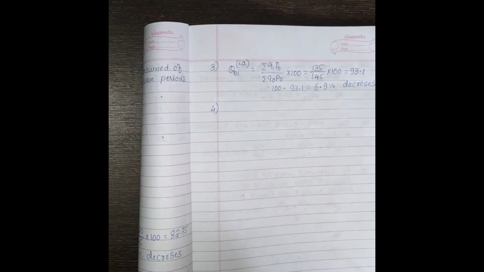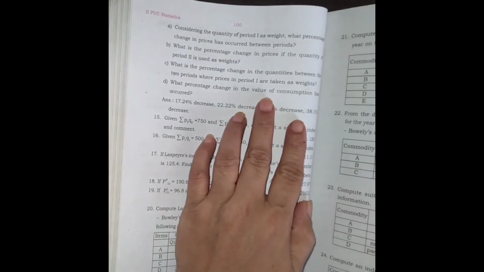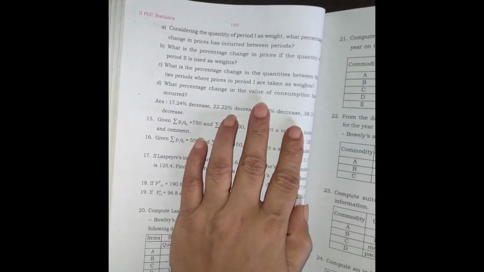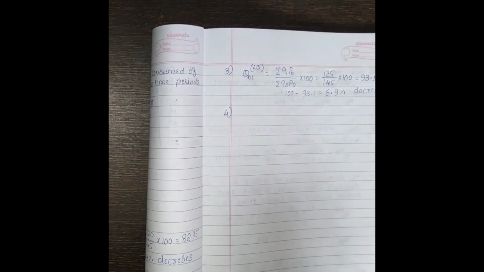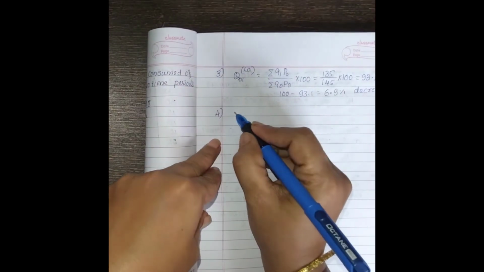Then the fourth one. What is the fourth one? It is given. What percentage change in the value of a consumption has occurred? Value of the consumption. Value means the value index number.